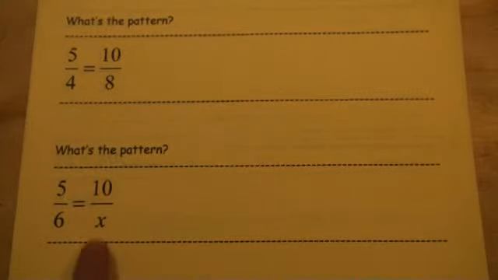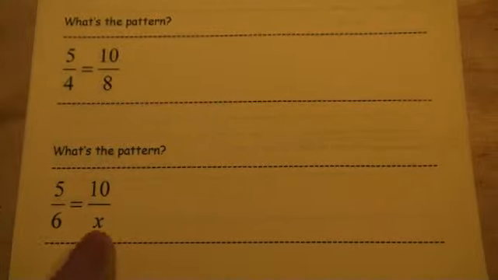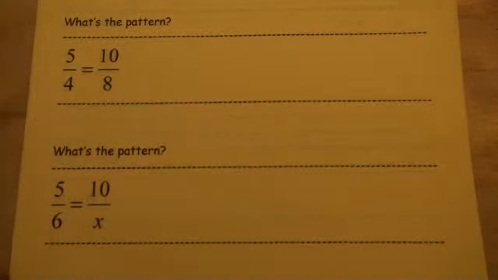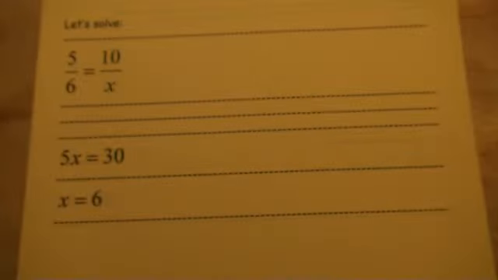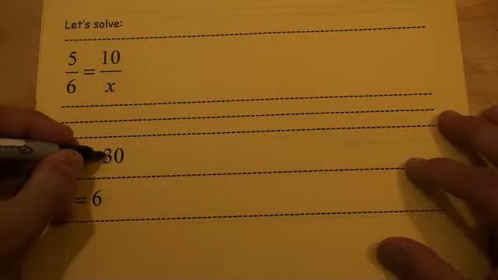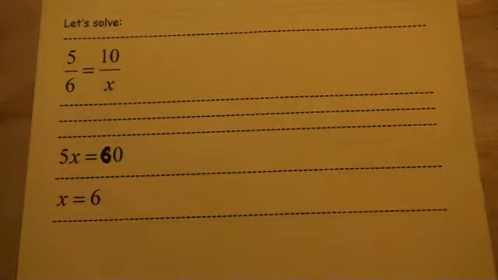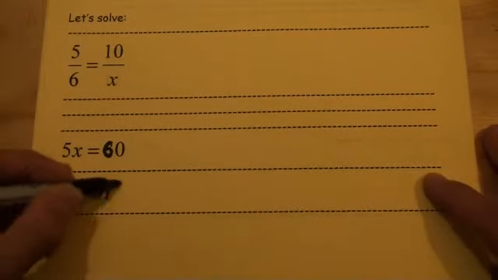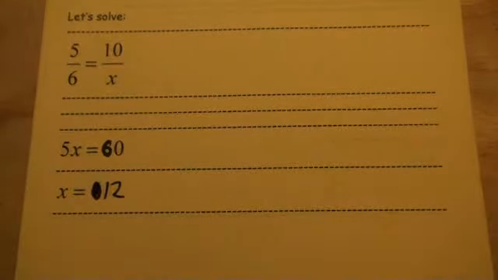So if you could see here that you're missing this 4th spot here, the denominator of the second fraction, we could easily say, well, since 10 times 6 is 60, we know that 5 times x has to be 60. So that's what we could do. So we could then say that 5x equals, well, that's supposed to be 60. Let's go ahead and make that change here. I'm just going to grab a marker here. So we have 5x equals 60, therefore we have x equals 12.